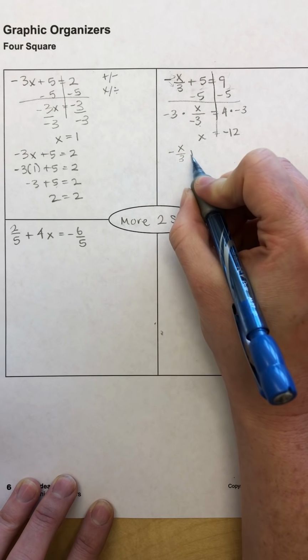Then we're going to check that by starting with the original equation and substituting in here. So I might change this to 4 over 1 times negative 2/5. That might help me out. And so what we're going to get here is 2/5 plus negative 8/5 equal to negative 6/5. A positive 2 and a negative 8 makes a negative 6/5 equals negative 6/5.